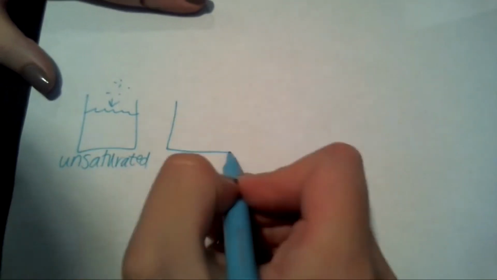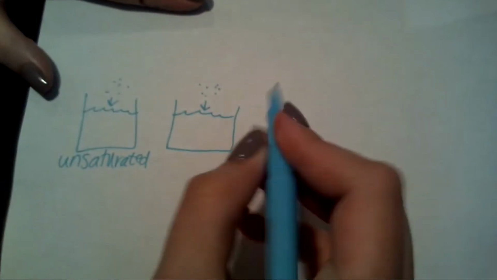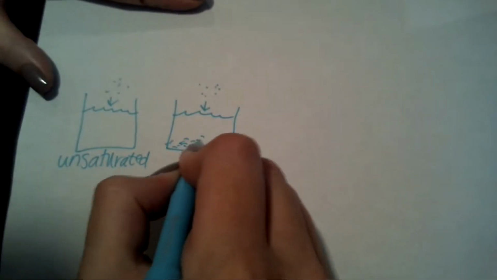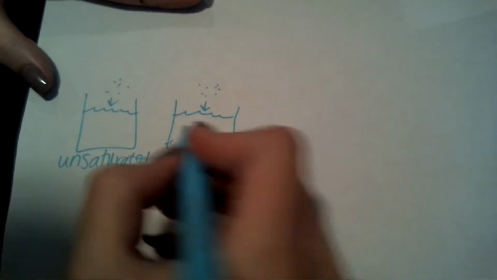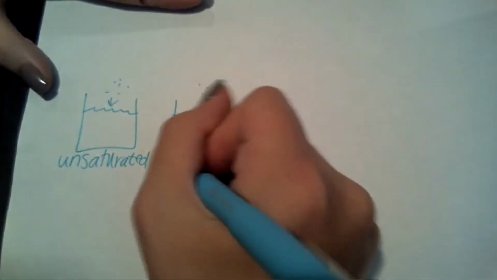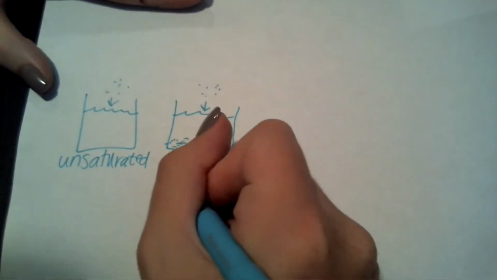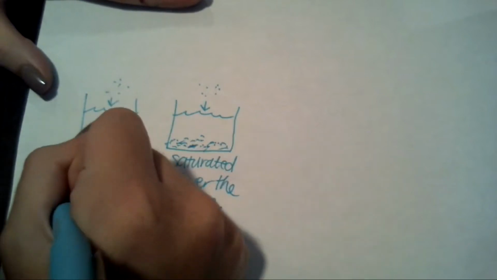If I have a solution and I have water in here and I have some stuff and I go to dissolve it and then I stir it up and it's still sitting on the bottom, think of a glass of chocolate milk when you get to the bottom and all that syrup is sitting on the bottom. This is saturated. This is any point over the line. And this is below the line.